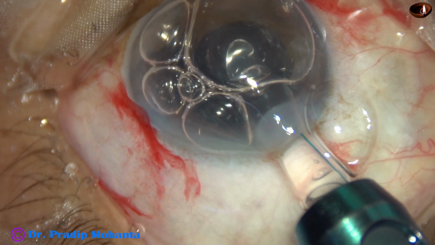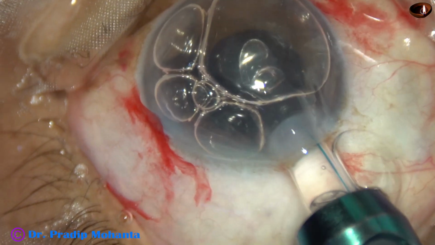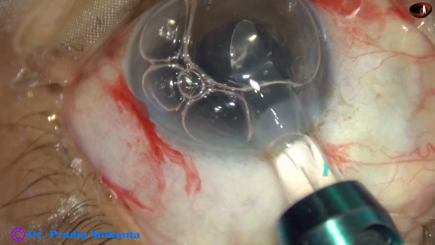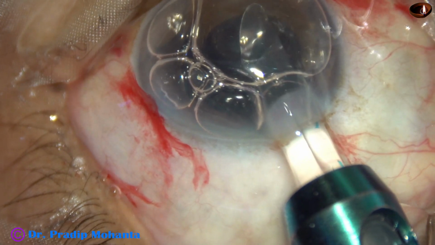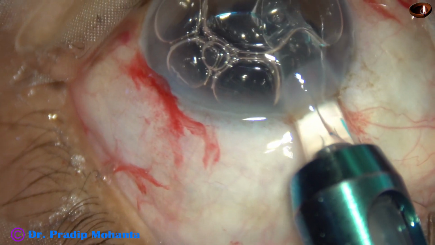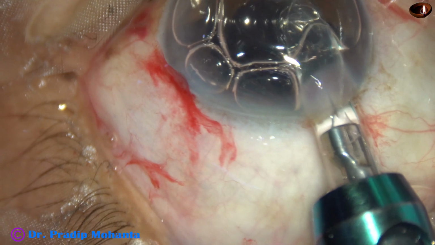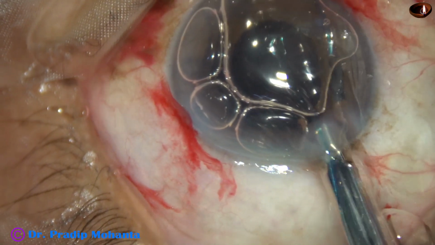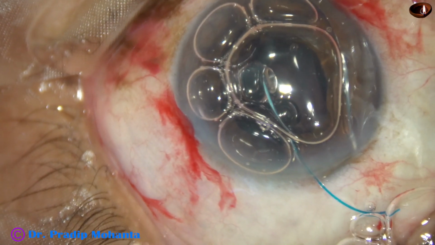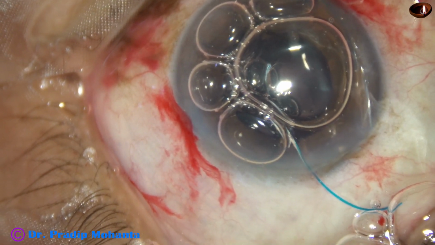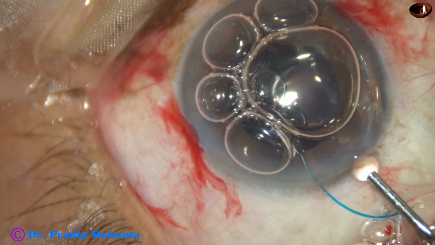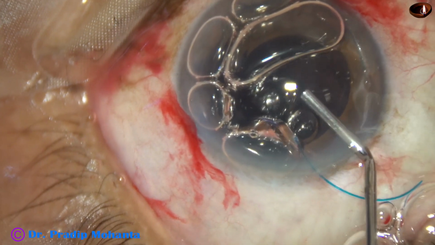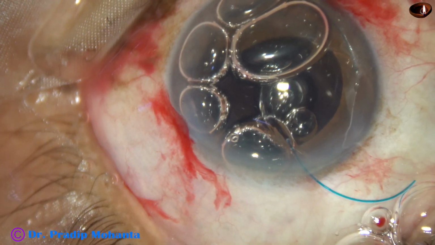The incision should be a little large so that the cartridge goes inside, and now the haptic is placed over the iris. No attempt is made at this time to place the haptics in the sulcus. Leading haptic is placed over the iris, trailing haptic is outside, and now over the anterior surface of the lens, a little bit of visco is injected.